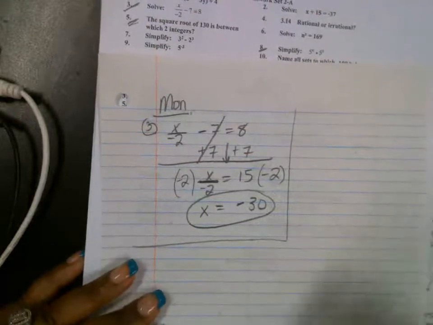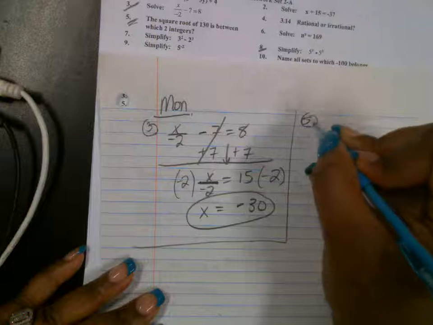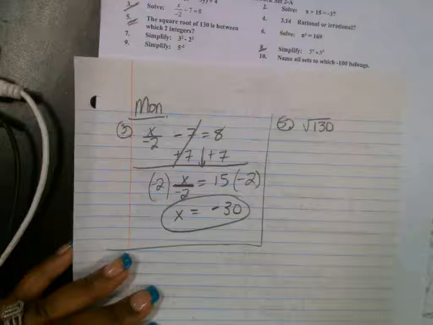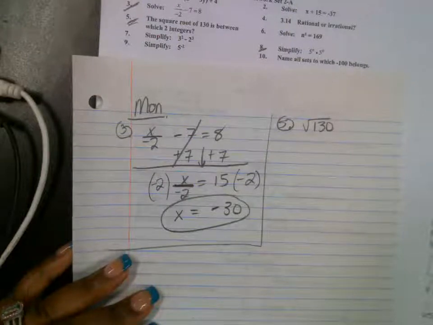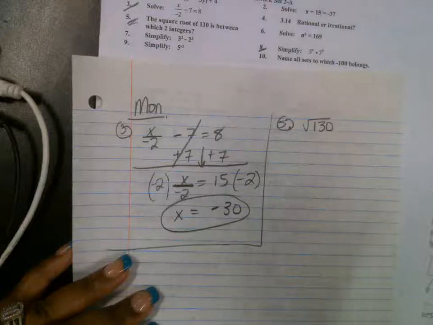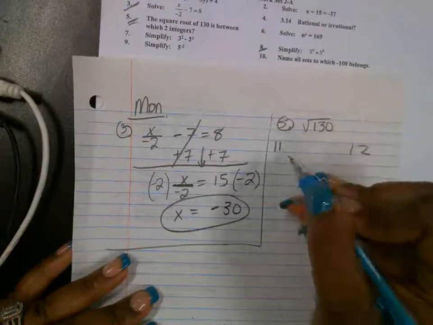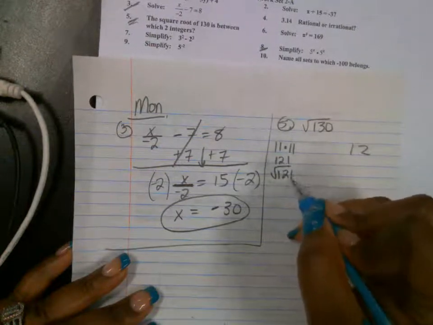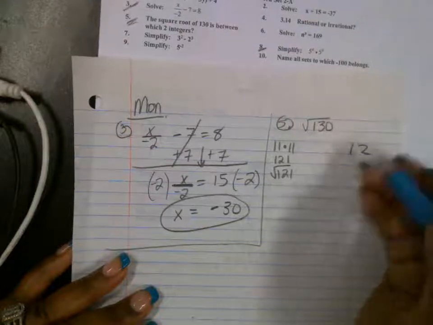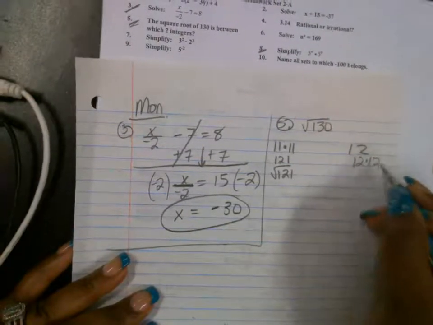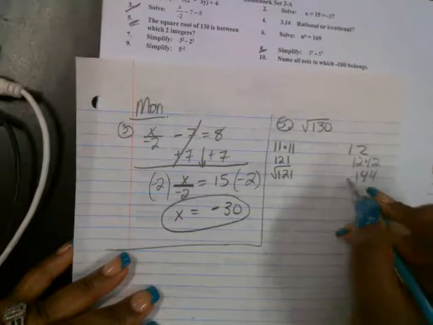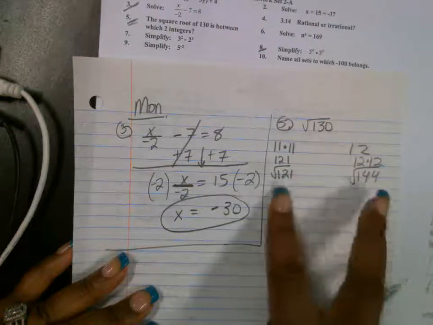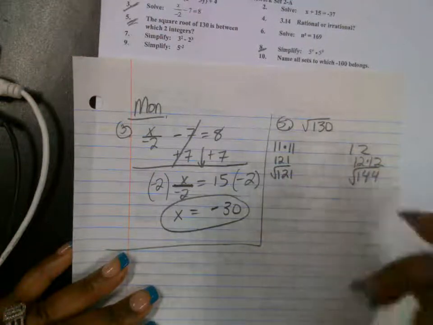All right? Let's look at number 5. Number 5 says the square root of 130 is between which two integers? Okay, so which integers are we thinking that it's between? All right, 11 and 12. Okay, so let's try. 11 times 11 is 121. So the square root of 121 is on this side of it, right? That's the smaller one. And 12 times 12 is what? 144. Okay, so yes, it is between these two. You see how 130 is between these two perfect squares? So that is the correct answer.